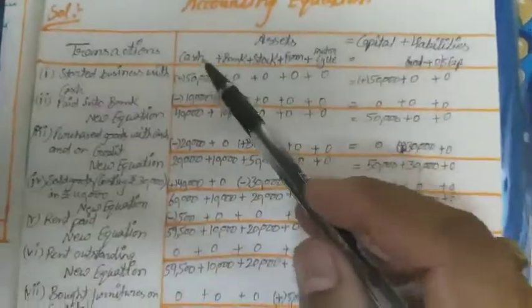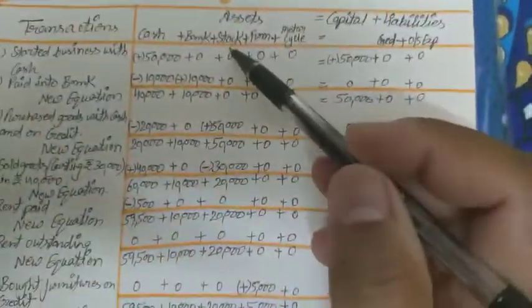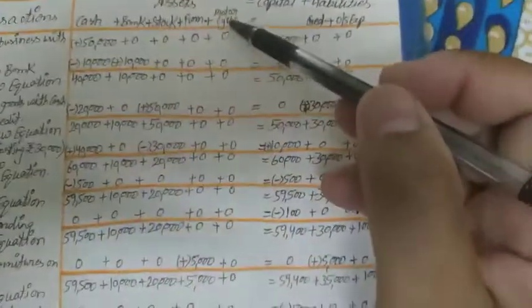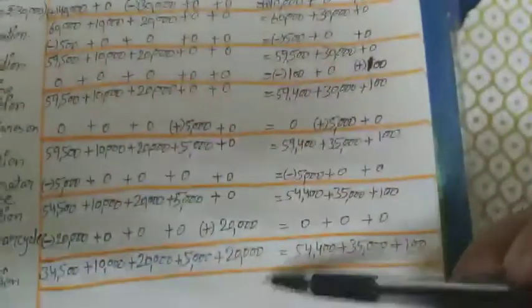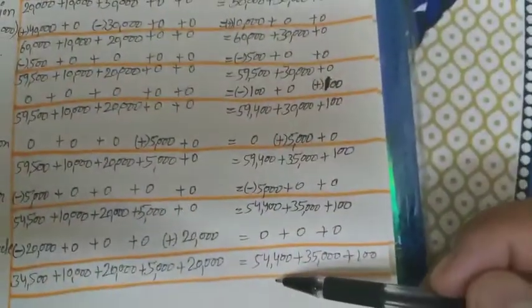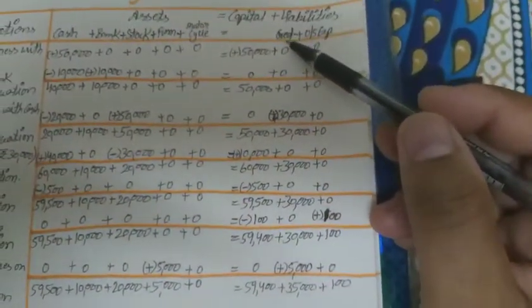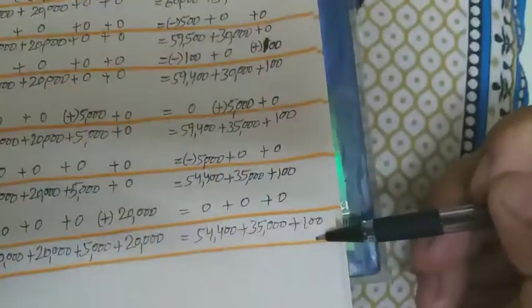So here we should check the balances: first is cash balance 34,500, bank balance 10,000, stock balance 20,000, furniture balance 5,000, motorcycle balance 20,000, capital 54,400, and liability means creditors are 35,000, and outstanding expenses 100.